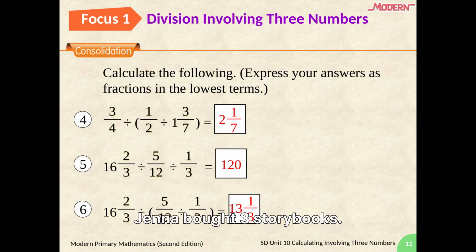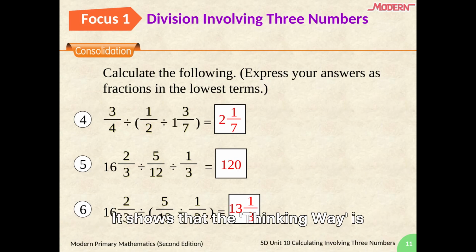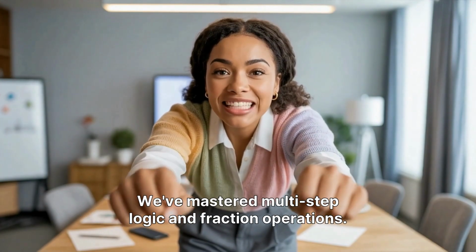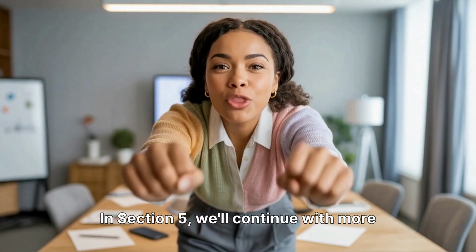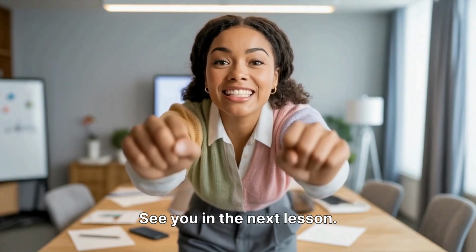Jenna bought 3 storybooks. This problem combines everything we've learned. It shows that the thinking way is the most powerful tool in your math kit. You've solved a very complex story. Section 4 is complete. You've tackled some very tough word problems today. We've mastered multi-step logic and fraction operations. In Section 5, we'll continue with more exciting challenges. You're doing amazing! See you in the next lesson.